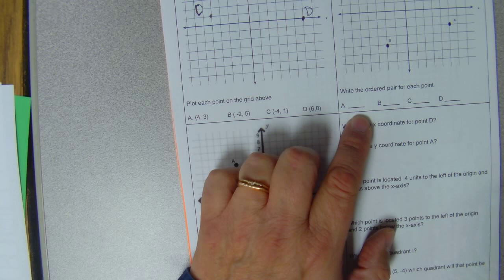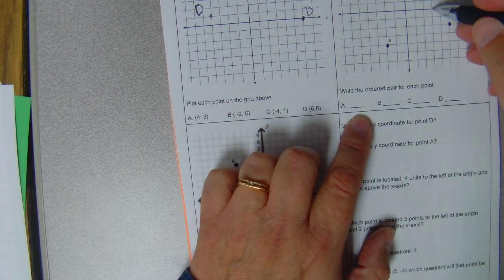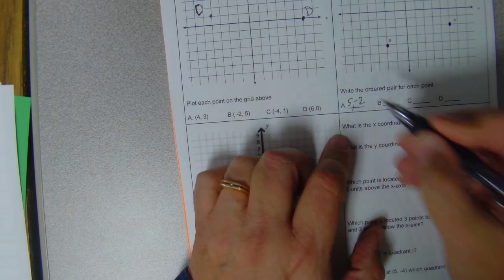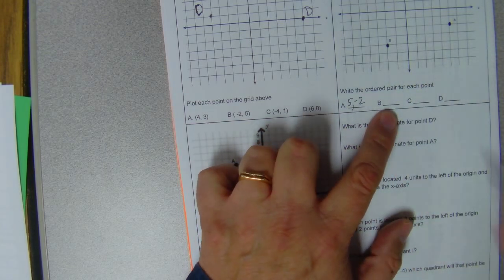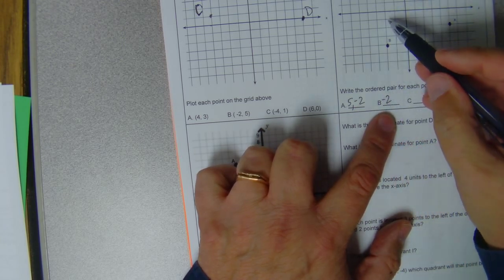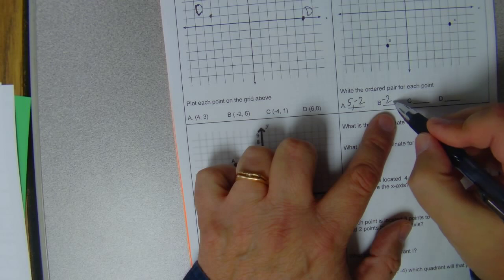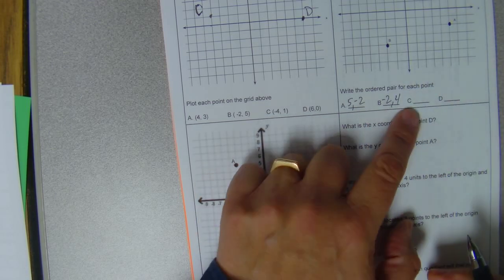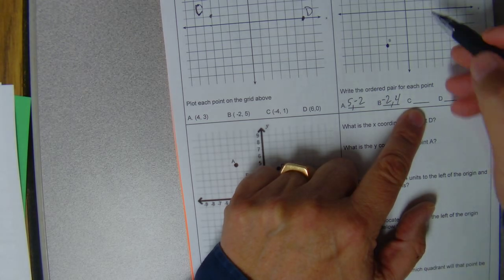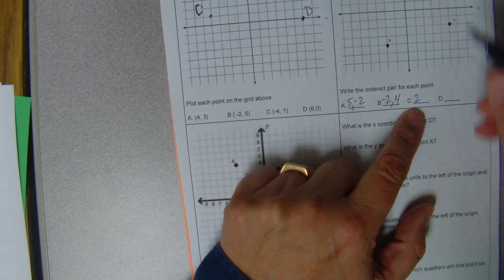Okay, where is A? A is 1, 2, 3, 4, 5, and down 2. So 5, -2. B is -2, and down 1, 2, 3, 4. C is over 2, and then up 1, 2, 3, 4.